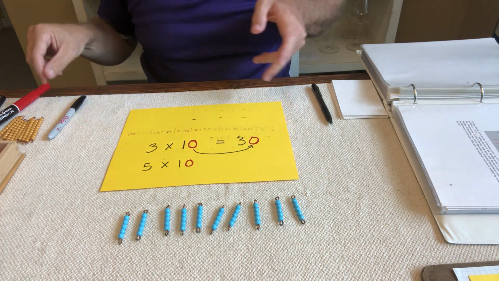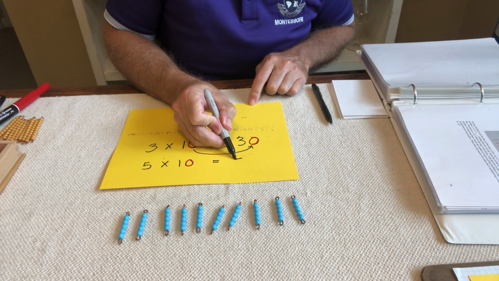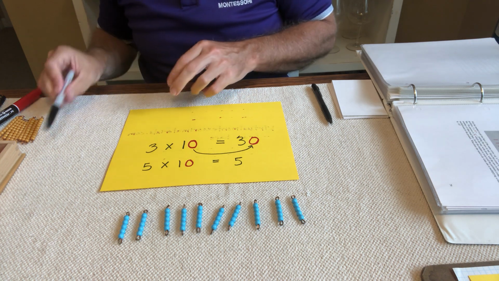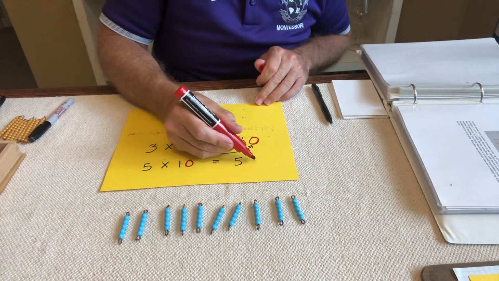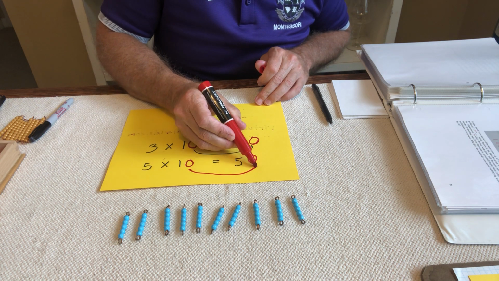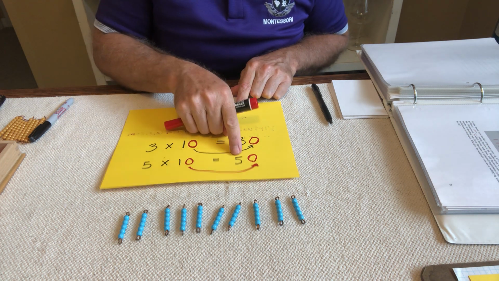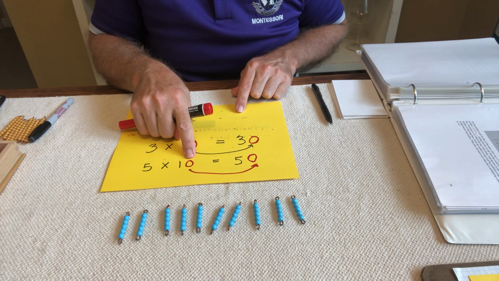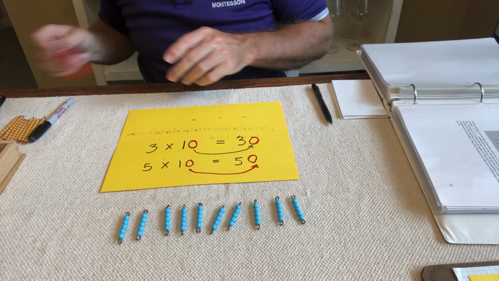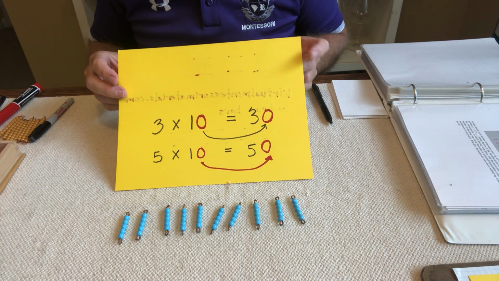So 5 times 10 has a magic 0 as well, because one of my factors is 10. So that 0 that's in the 10 moves to the product. And this factor shows up here, and the 0 from this factor shows up here to give me a product of 50. Now, do you have to count all the beads if you have already mastered skip counting?